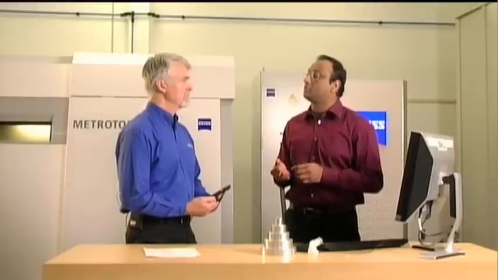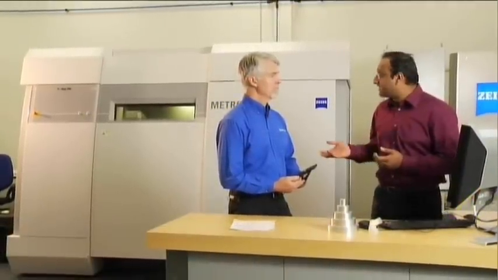So now you have this amazing ability to not only look inside the parts, but also measure extremely accurately both external and internal features. That gives us a lot of different advantages, and it opens up a lot of different doors to do different kinds of analysis. So I'm going to show you guys what Metrotome is all about, explain a little about X-ray technology, and actually scan a part for you guys today.